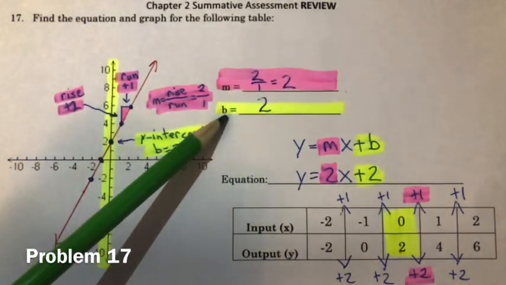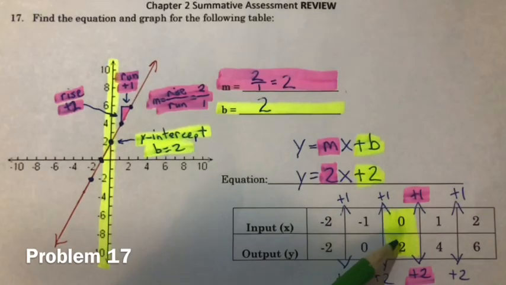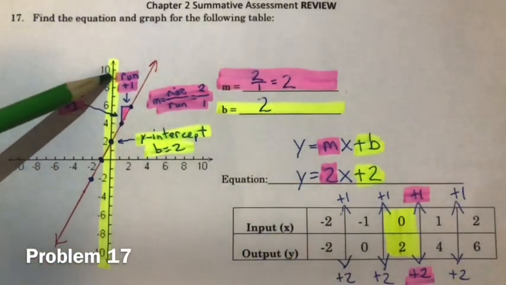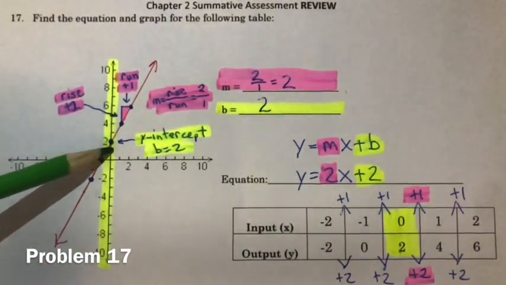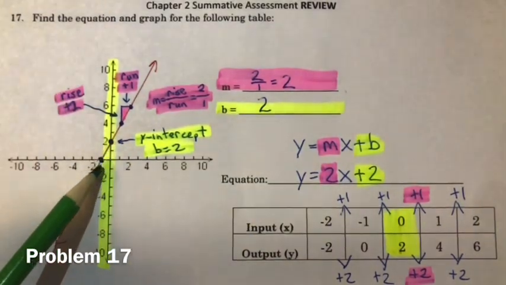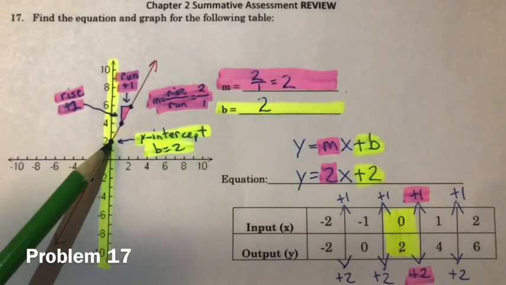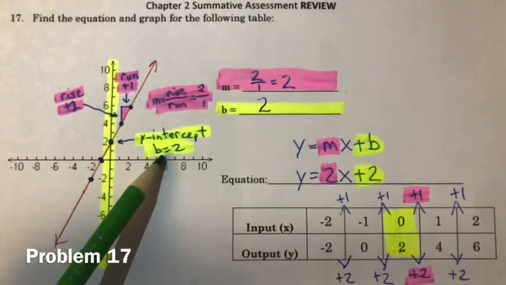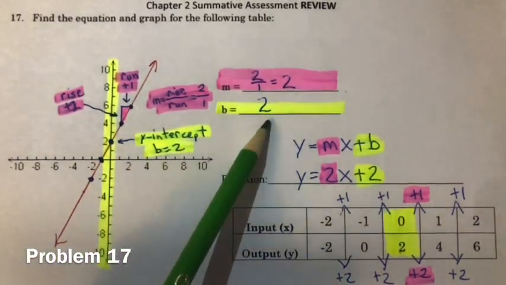For the y-intercept, the b, that's when x equals 0. And if you look at the graph, the b, or the y-intercept, is on the y-axis, where the line, or the graph, intersects the y-axis. So the y-intercept is 2, or b equals 2.